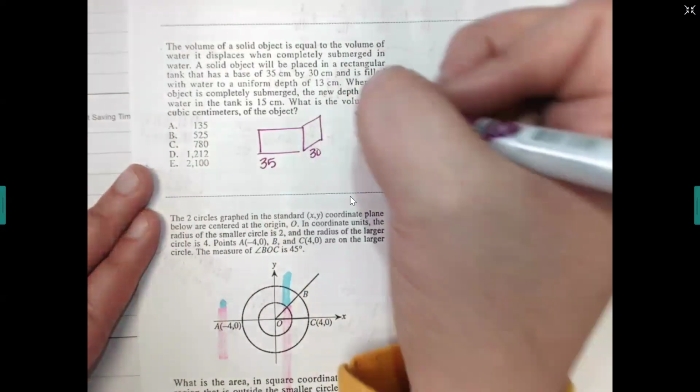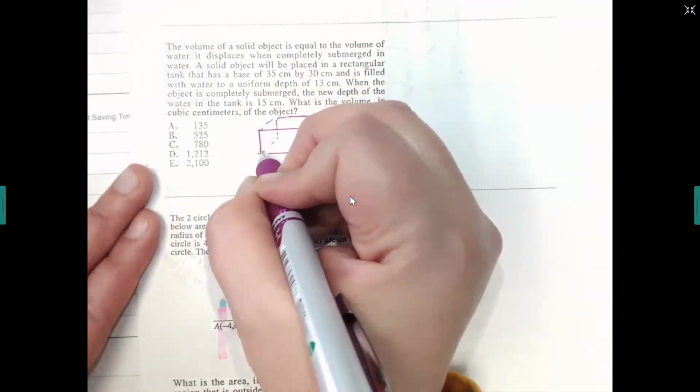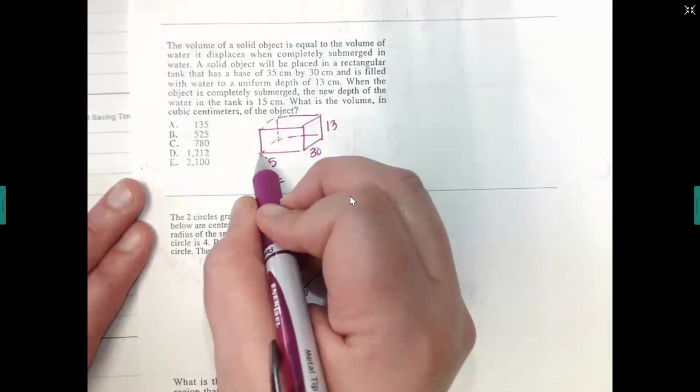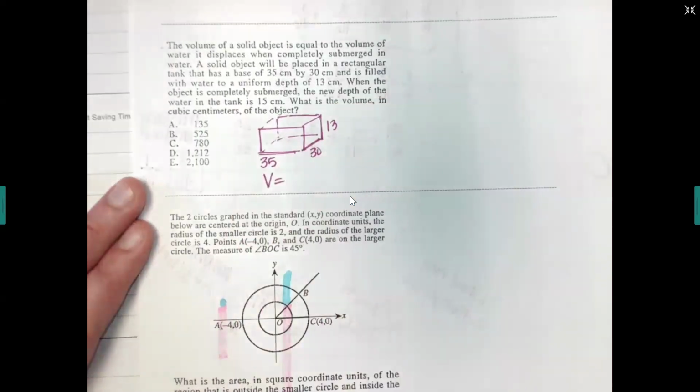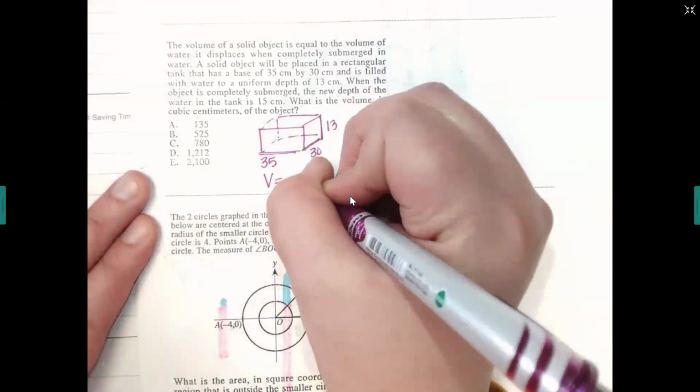And then it says it has a depth of 13. Okay, so there's your tank, and it says it's filled with water. How do I find the volume of that tank? Times all 3 numbers. So it'd be 35 times 30 times 13. So go ahead and do that now, please. 35 times 30 times 13. 13,650. Now, that is the water without the object in it.